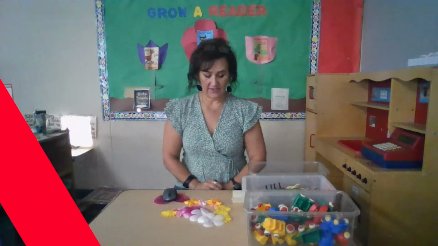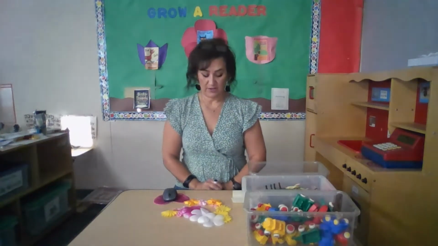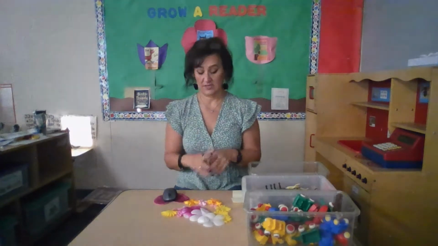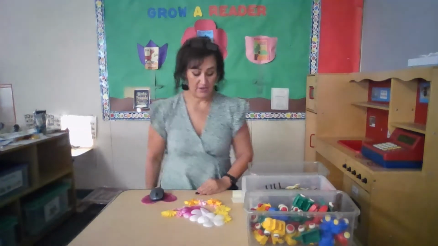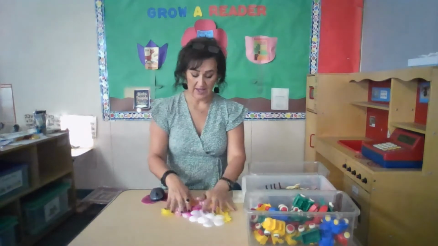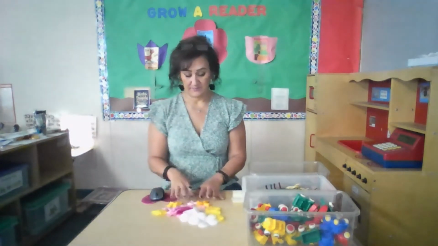So classifying is a math skill where children can compare, match, and sort objects according to attribute. In other words, something that they have in common that's similar or that's the same. So what you can use that I have today are some fabric flower petals. But you can use anything for this activity.